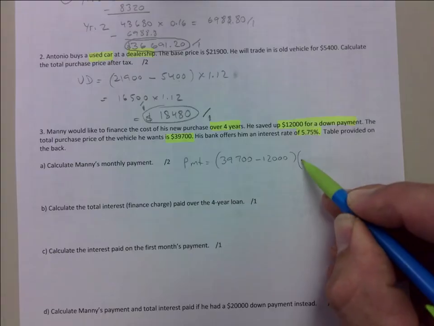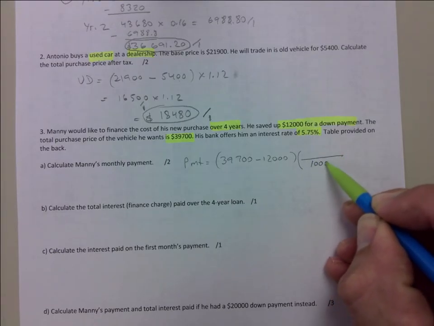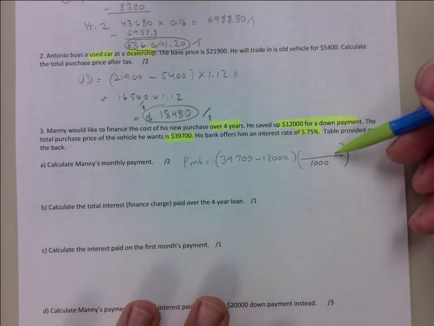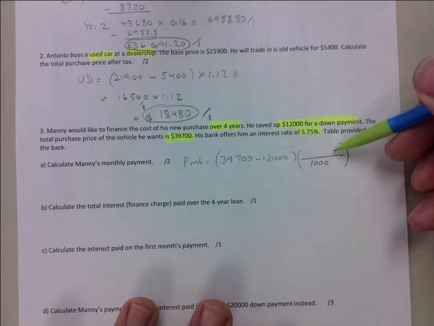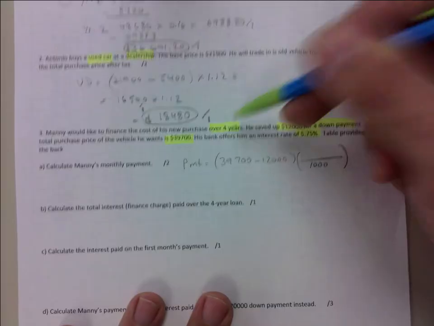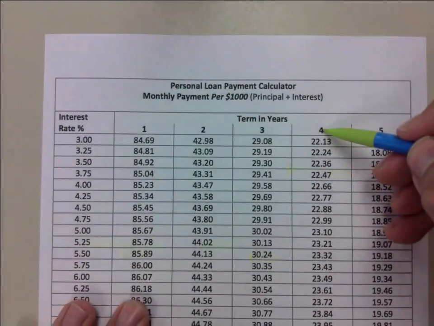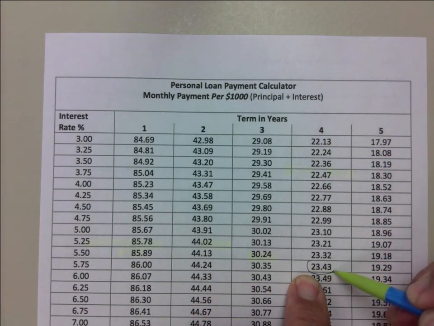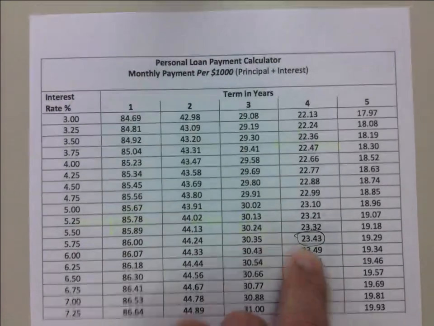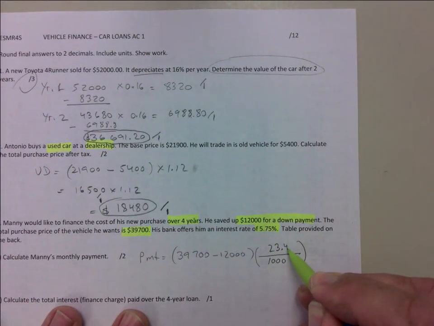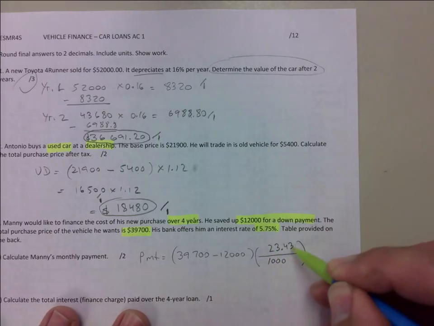And I multiply what remains by a table rate. You will get a mark for this table rate. If there's ever a table on the provincial exam, you get a mark just for getting it. So 575 meets 4 years. So 4 years, 575, 2343. So if I see you having 2343 here, you get the mark for that, just for getting that number.